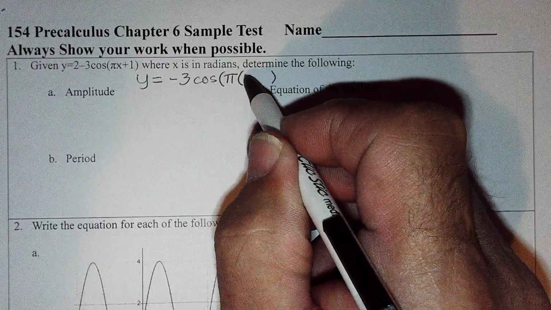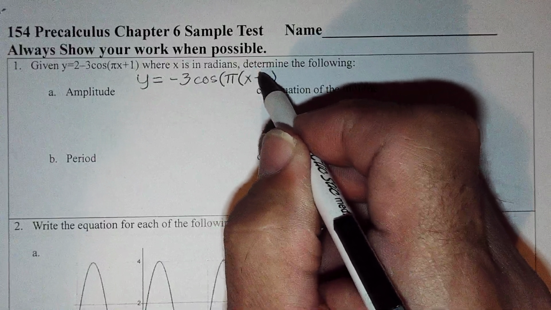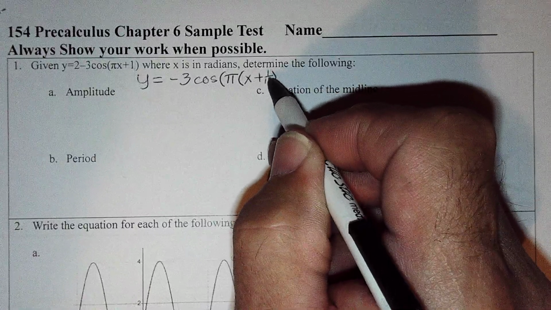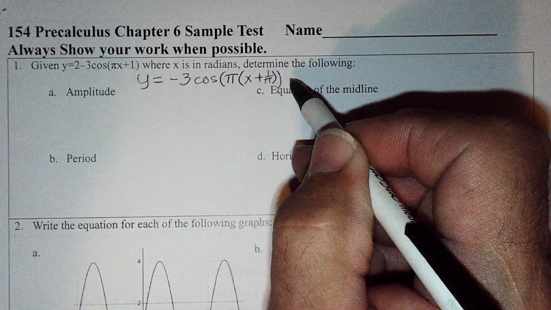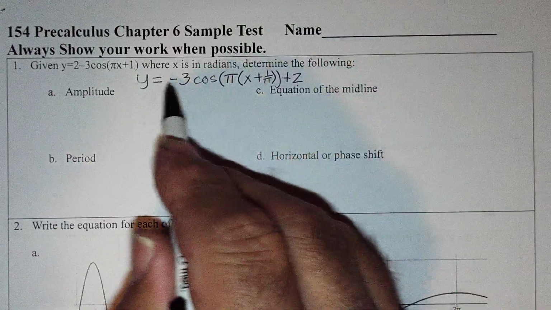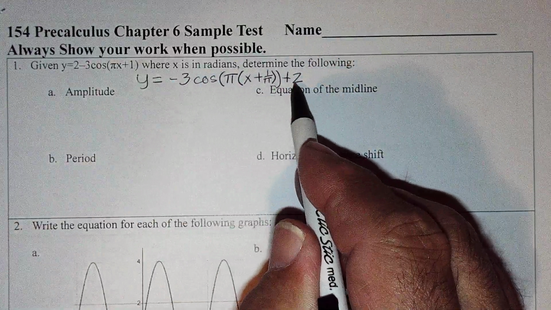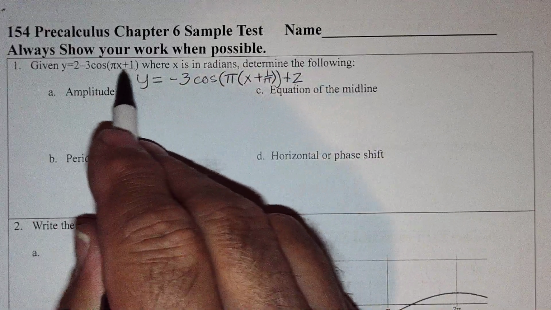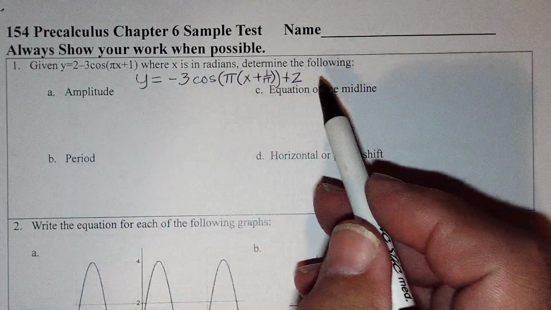So this is going to be x plus 1 over pi, and then we got a plus 2 on the end. That's the order we're used to seeing them in class. I rearranged them here so that you have to sort it out.